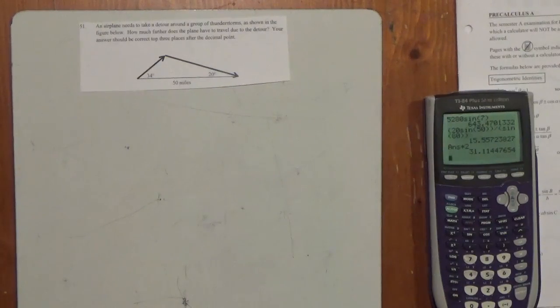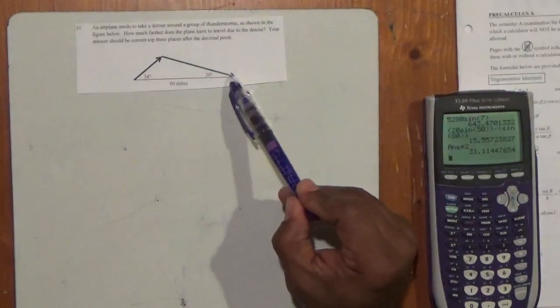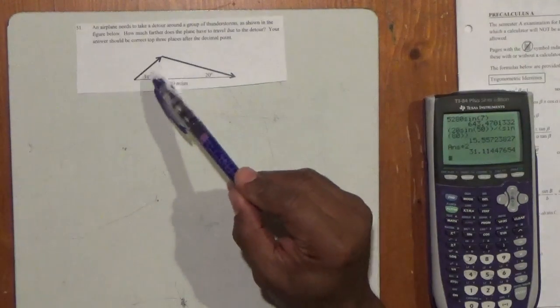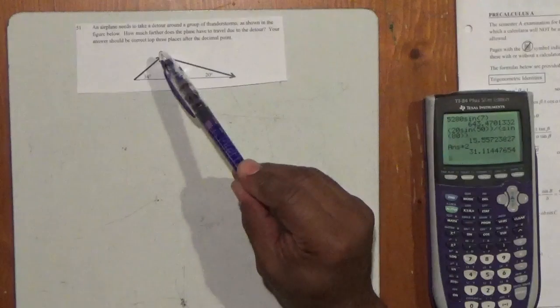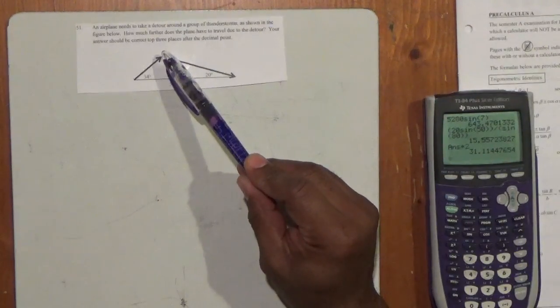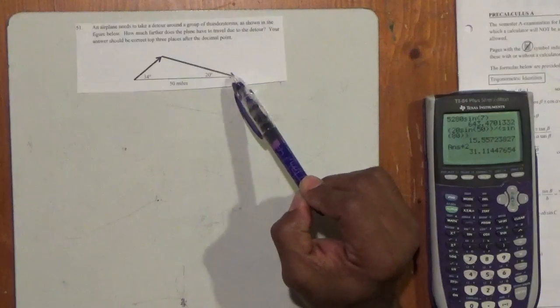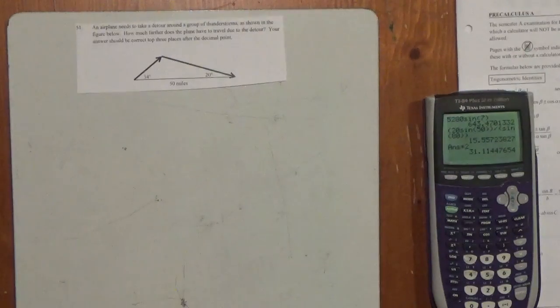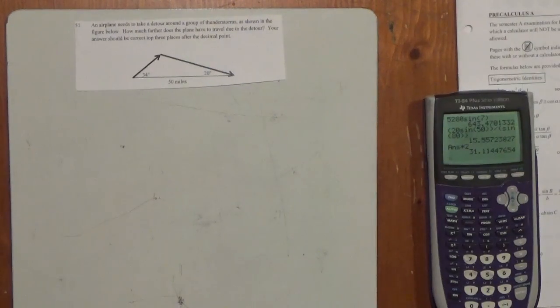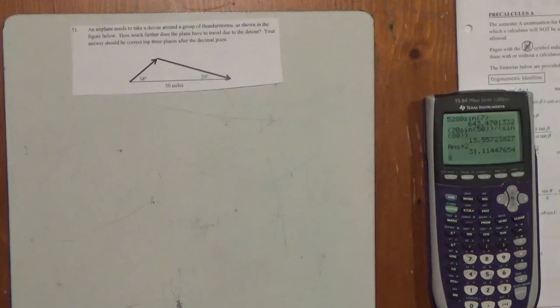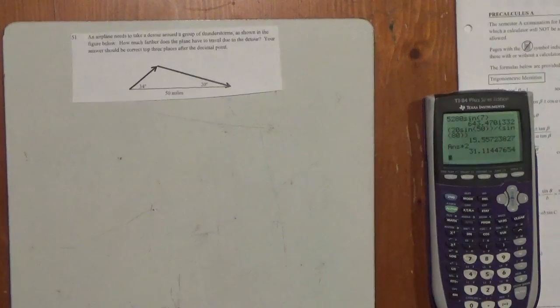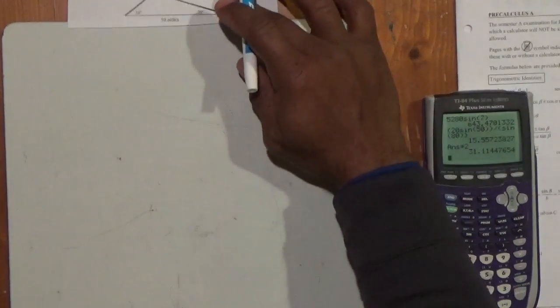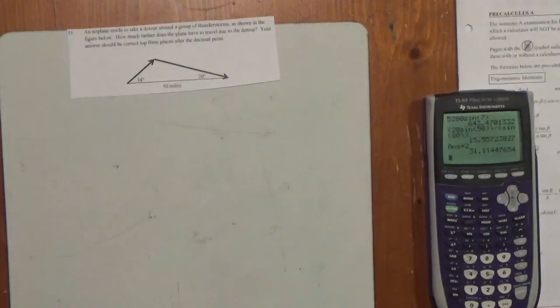What they're asking us to do is this: it usually would follow this 50-mile path. Instead there are storms here, so it had to go around, straight up at 34 degrees, and then go back down to get to its destination. What we want to know is this distance, and after we find that distance in bold, we need to subtract 50 from it to figure out how much farther it had to go. So let's start the problem. I'm going to redraw.